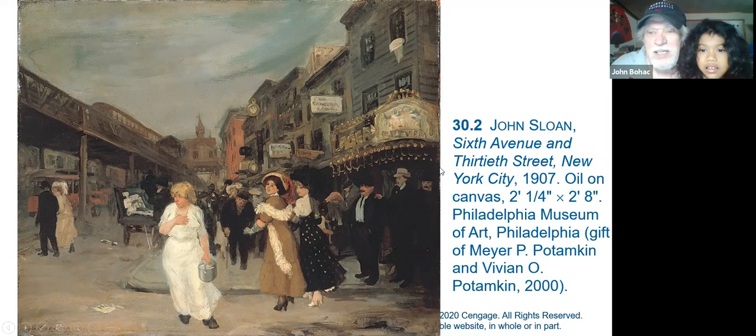What we have here is everyday scenes from New York. There was a group of these guys. They called themselves the Eight, because there were 8 painters associated with doing this everyday thing.